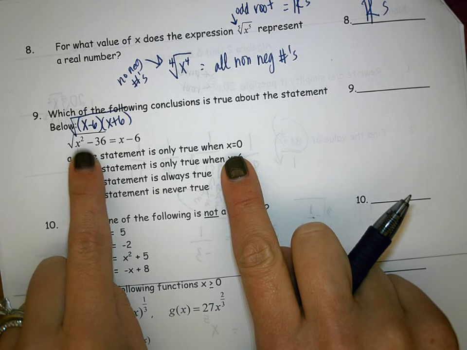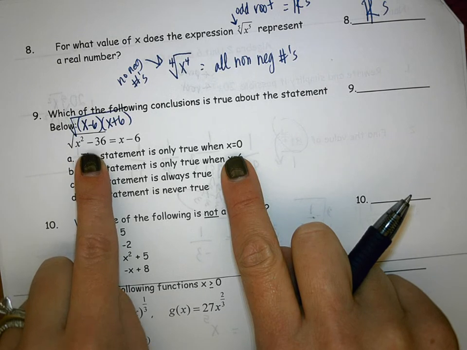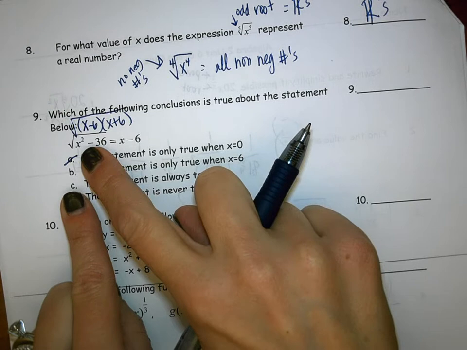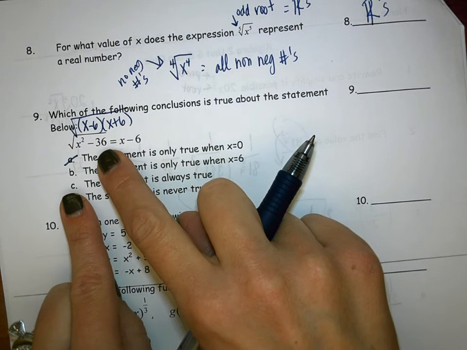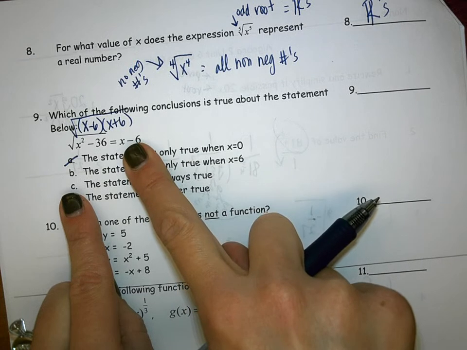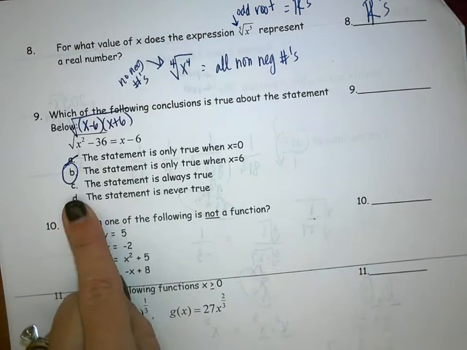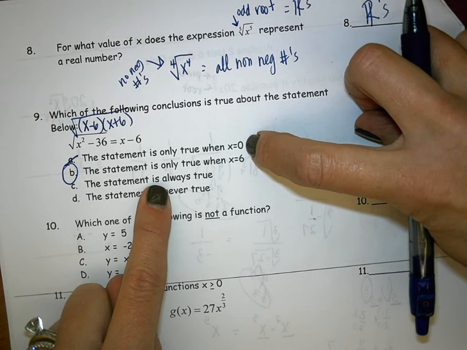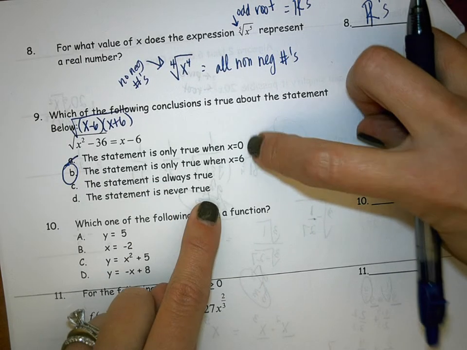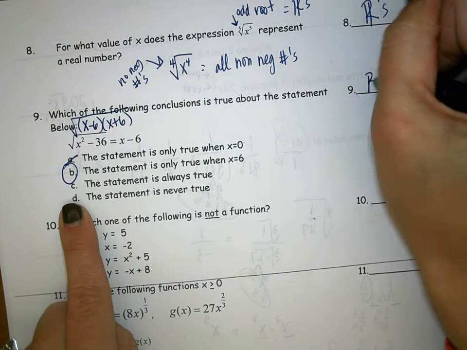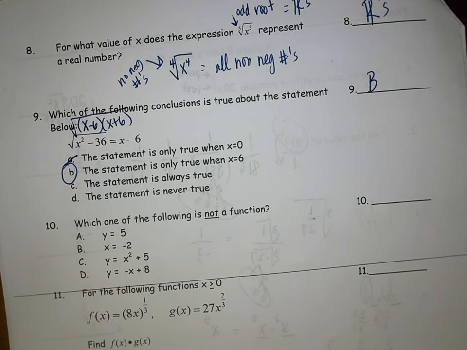Can you take the square root of a negative number? No, A won't work. If you plug 6 in here, 6 squared is 36. 36 minus 36 is 0. Can you take the square root of 0? Yeah, it's just 0. And then is 6 minus 6 0? So it looks like B works. We know it's not always true because 0 didn't work. And we know it's not never true because 6 worked. So therefore, B is the answer. Okay? Yes?